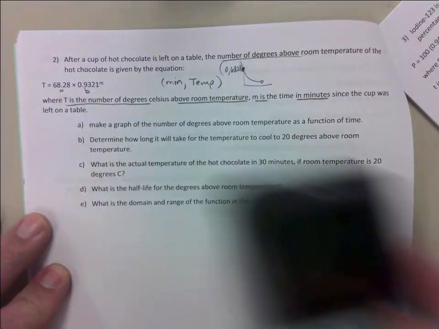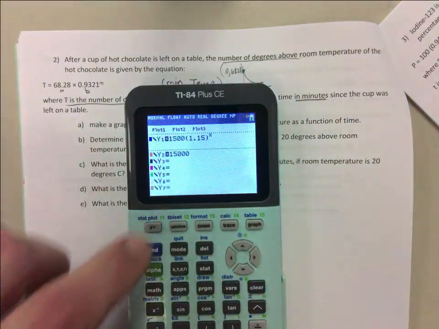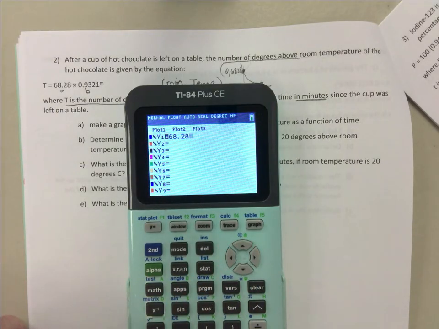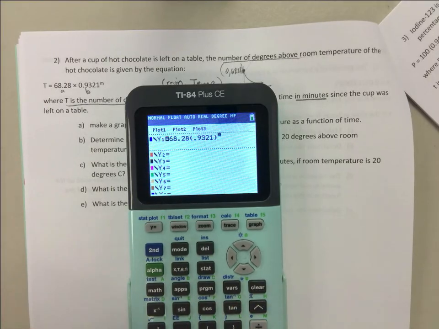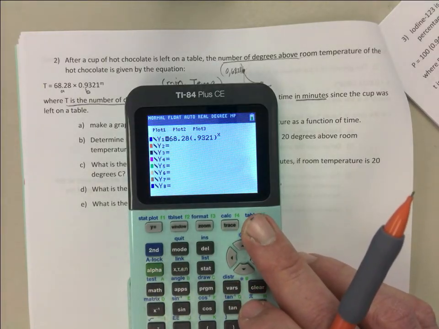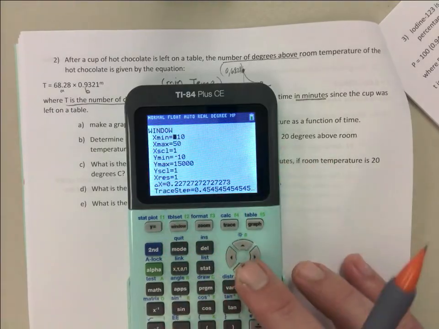So let's enter it into our calculators if you haven't done so already. Some of you are hard at work, and some of you are hardly working. Did he just say that? Yes, I did.